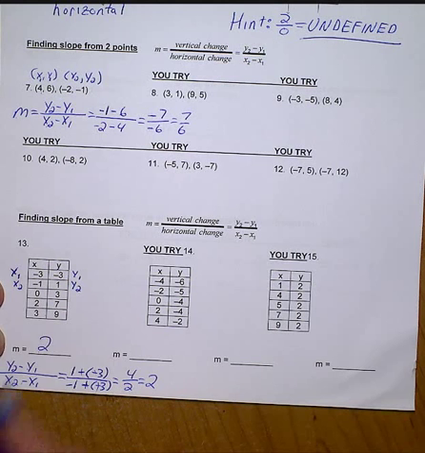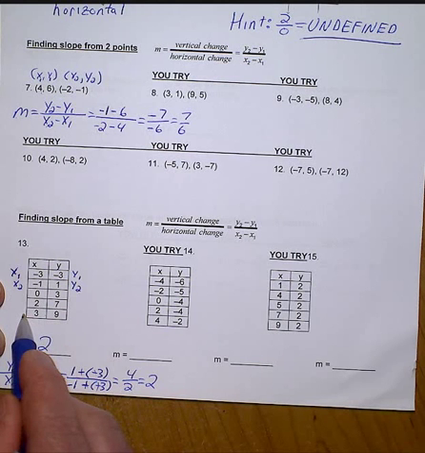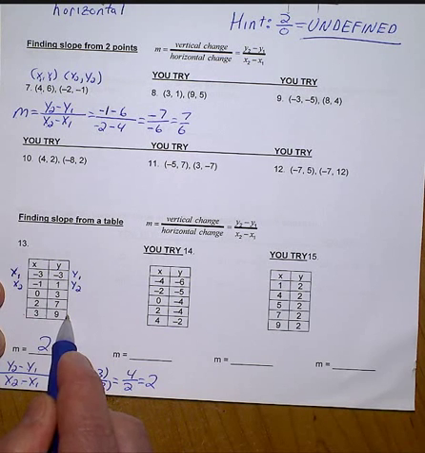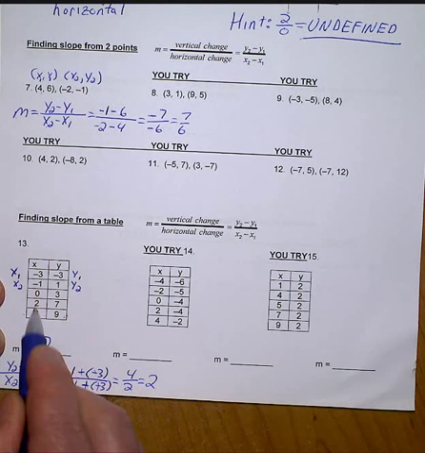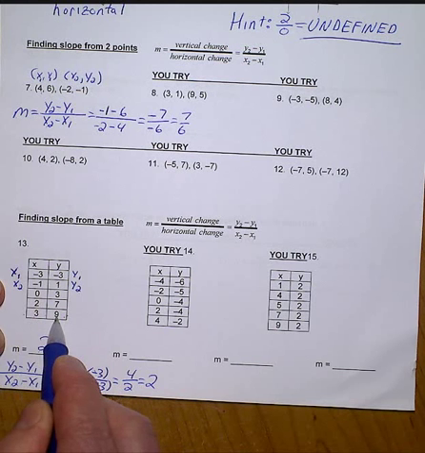And once again, I could choose this as my x2, y2. It will still work out. Go ahead and try that if you want. But if you choose this as x2, this has to be y2. You just got to keep these pairs together.